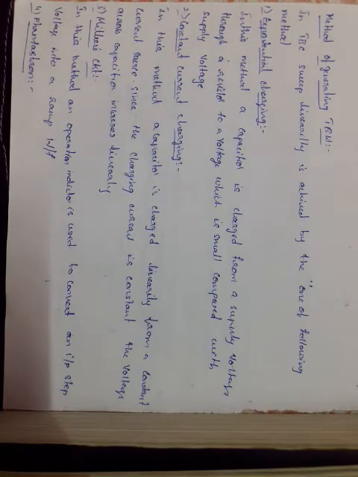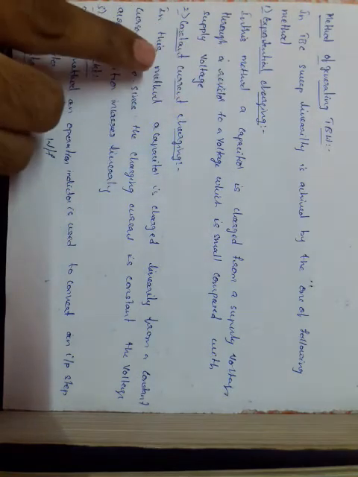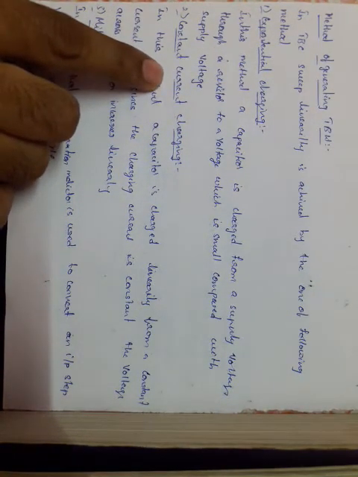Hi students, in this lecture let us discuss methods of generating time-based waveforms. Depending upon the method, we have a number of methods. The first method is exponential charging, the second method is constant current charging, and the third method is Miller's circuit.